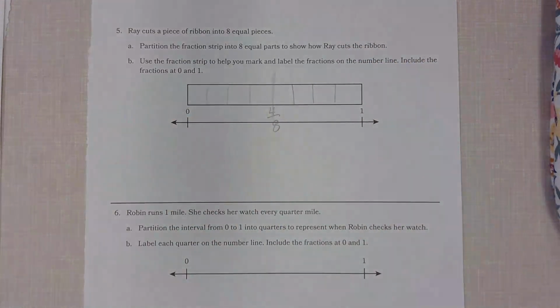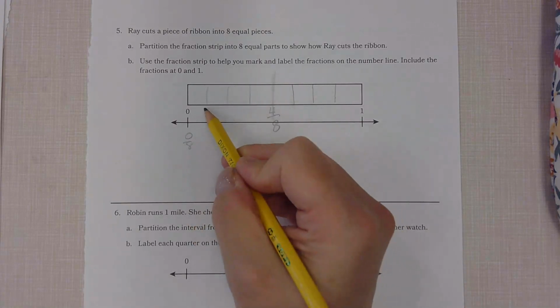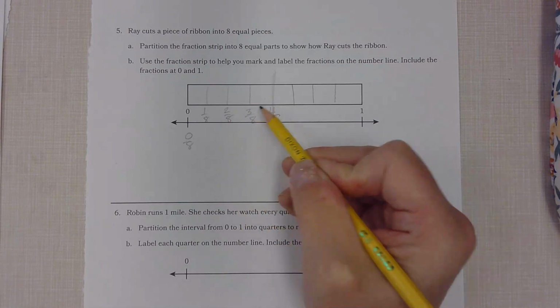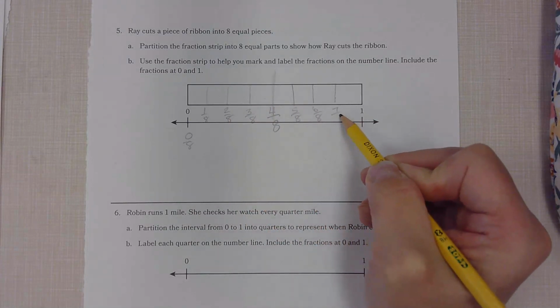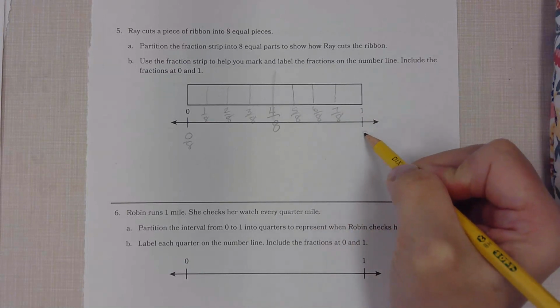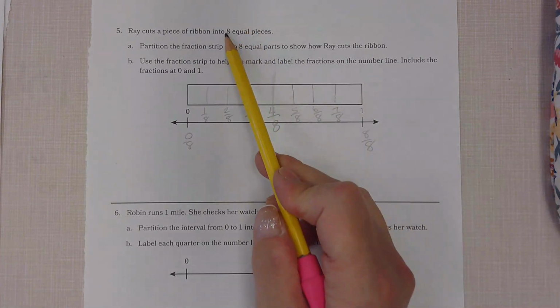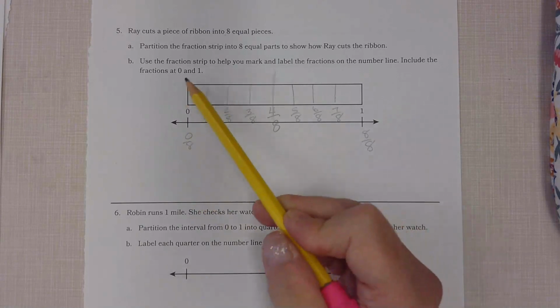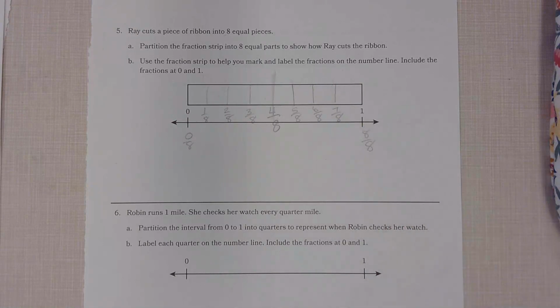And then we actually have to label the fractions. Okay, so that's going to be 0 out of 8, 1 out of 8, 2 out of 8, 3 out of 8, 4 out of 8, 5 out of 8, 6 out of 8, 7 out of 8, and then 8 out of 8 will equal your whole. Again, this tells you 8 equal pieces. That's how we figured it out. And again, we can check our hops. 1, 2, 3, 4, 5, 6, 7, 8 hops.